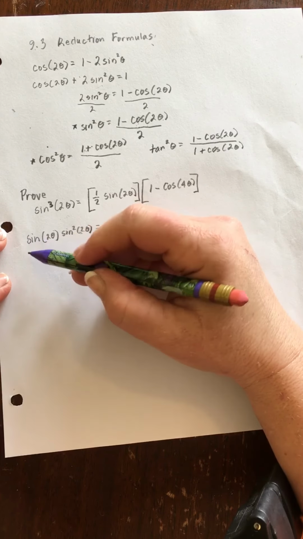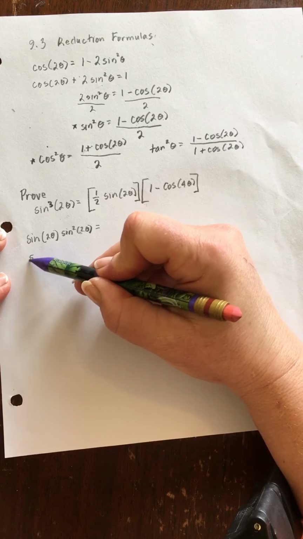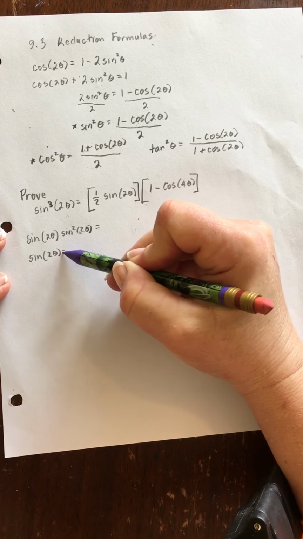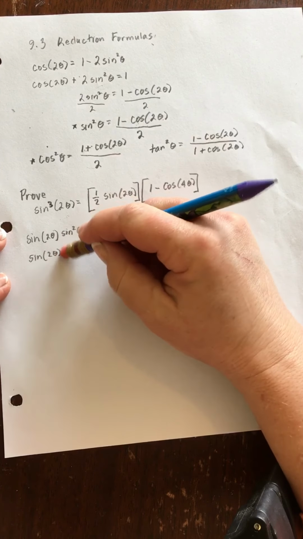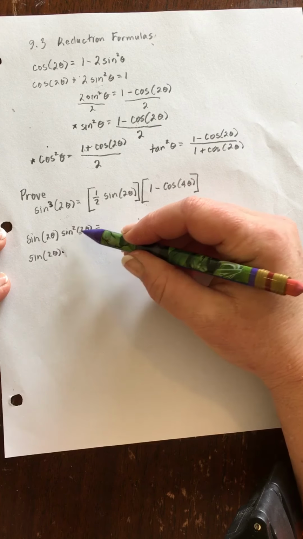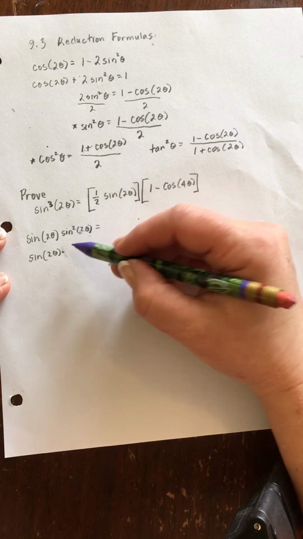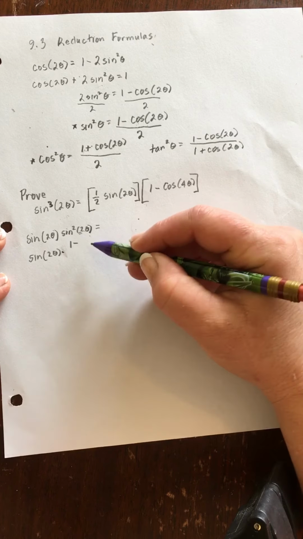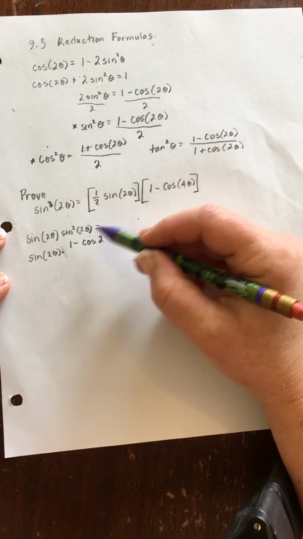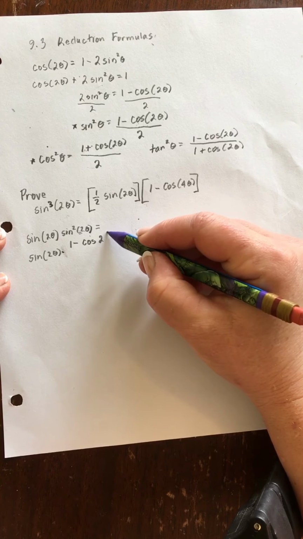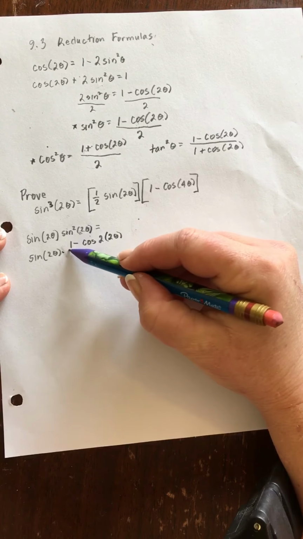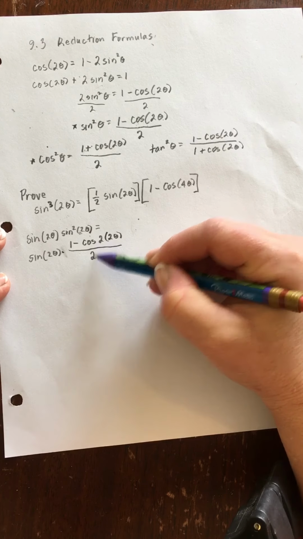I'm going to keep the sine of 2 theta, times the reduction formula: sine squared of 2 theta is the same as 1 minus the cosine of 2 times whatever theta is, which in this case is 2 theta, divided by 2.